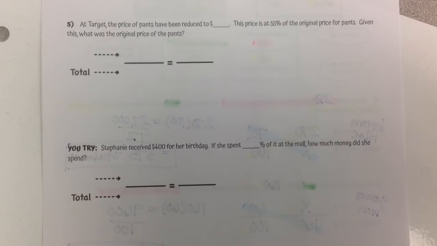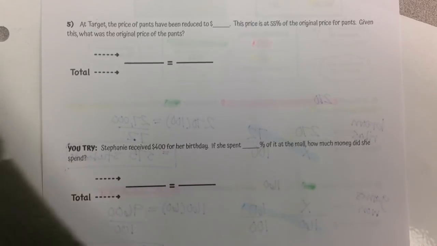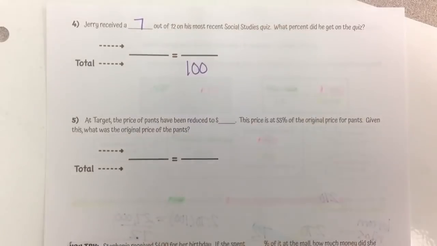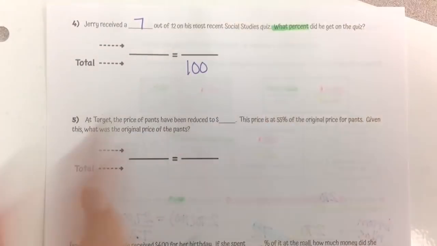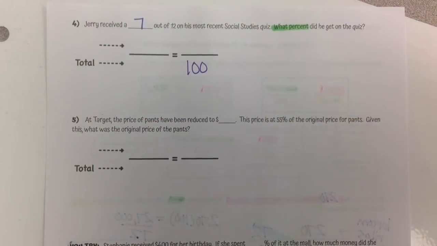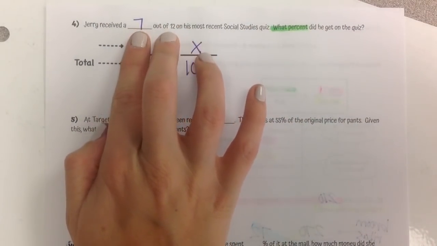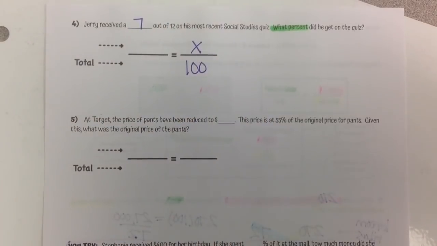All right, number 5. Jerry received a 7 out of 12 on his most recent social studies quiz. What percent did he get on the quiz? So again, filling out the 100. Looking for my percent. I don't see the percent sign, but I do see the word percent. So that means we are solving for the percent. Now I'm looking at the two other numbers that are given to me. I have 7 and I have 12.